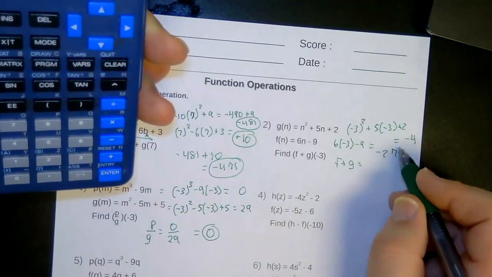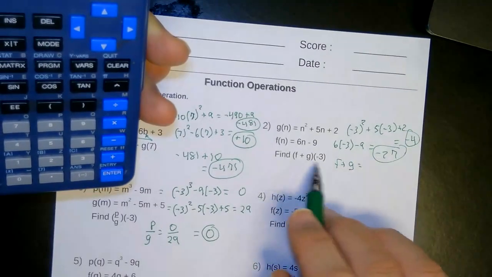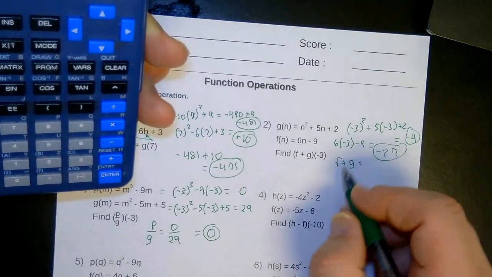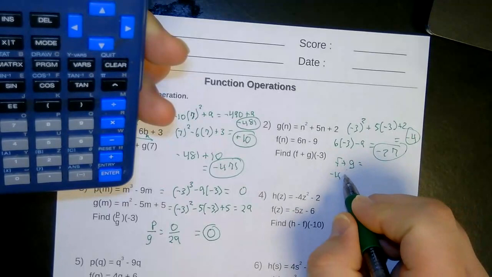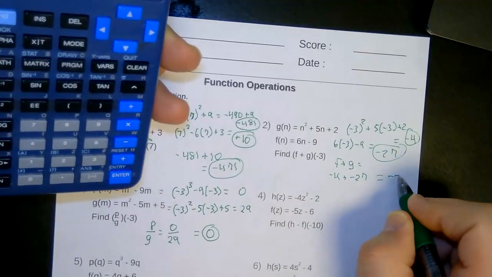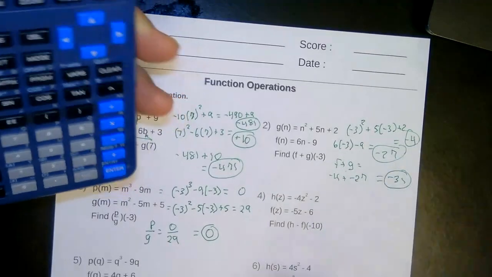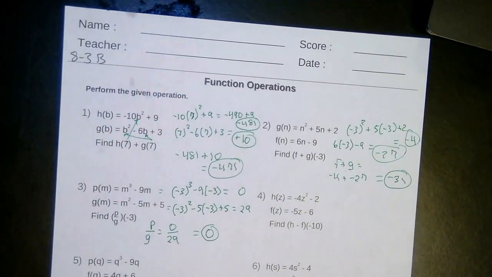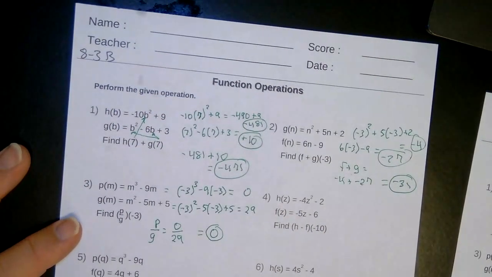So then my problem says, take my two answers and add them together. So negative 4 plus a negative 27, that's easy, that's just going to be negative 31. And we're all done.